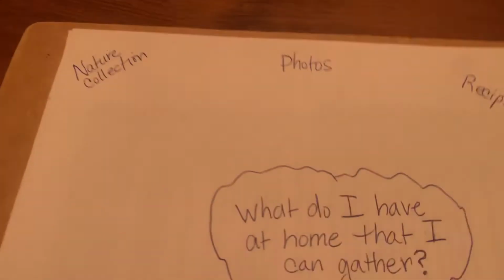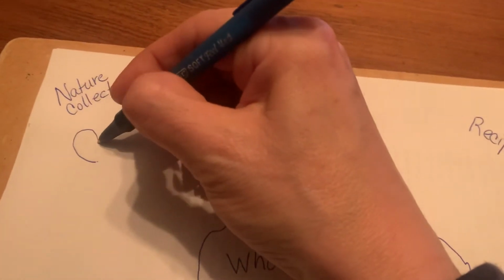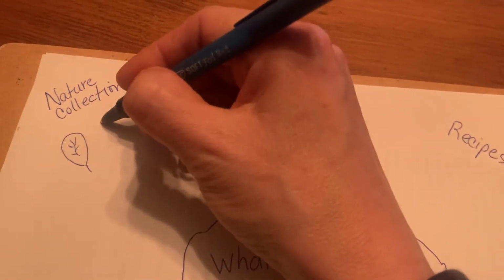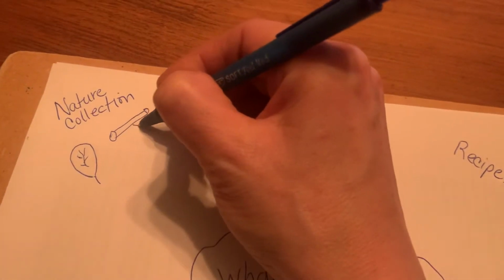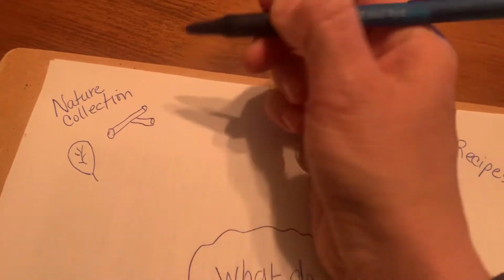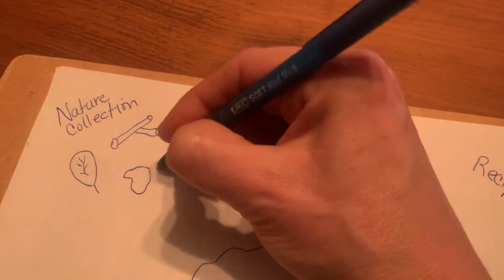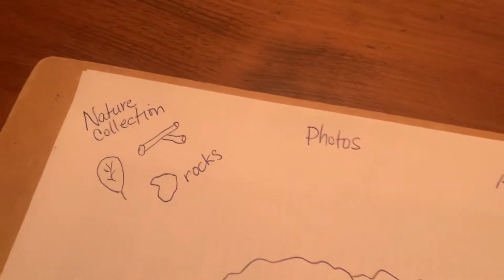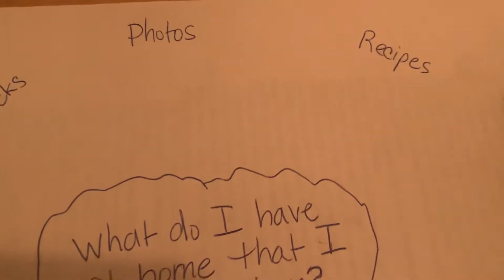So if I'm going to do a nature collection, I know that I have leaves in my house. I know that I have sticks in my house. I know that I have a couple of rocks, so you can draw the picture and you can write the words. And that might be some things I gather for a nature collection. Another thing I could collect is photos.